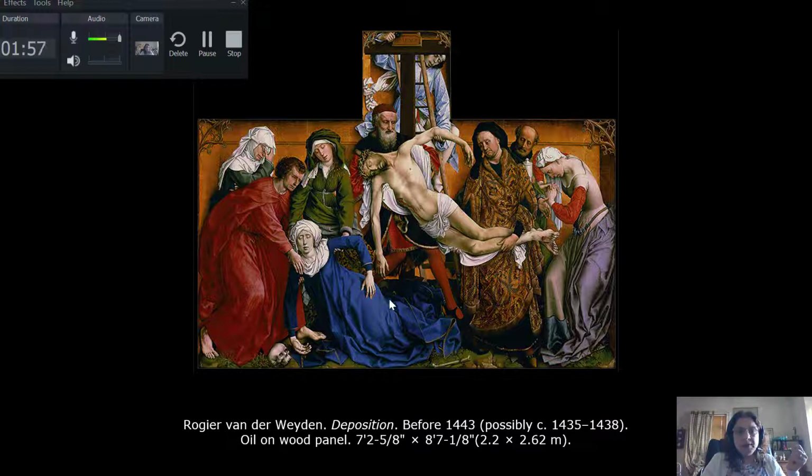We have Mary here. Mary is always dressed in blue because blue was the most expensive color, so it's a way of honoring her. So she has fainted from the sight of her dead son being removed from the cross. And it's a very sad scene. We see this woman weeping in the background, and this woman praying and very sad.